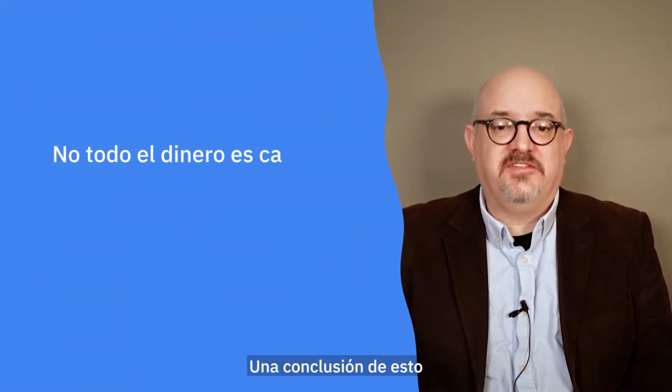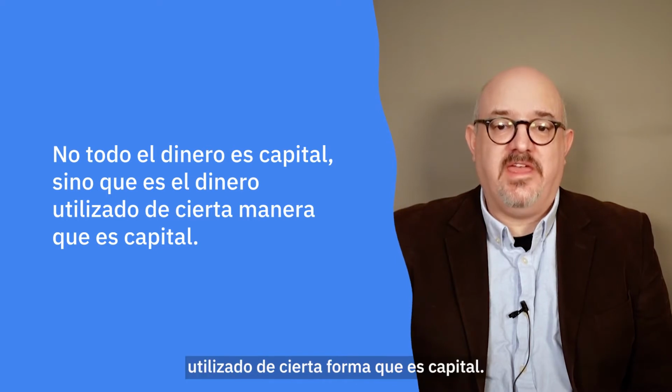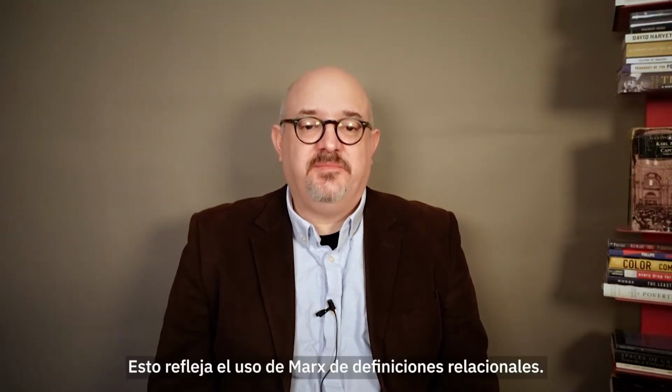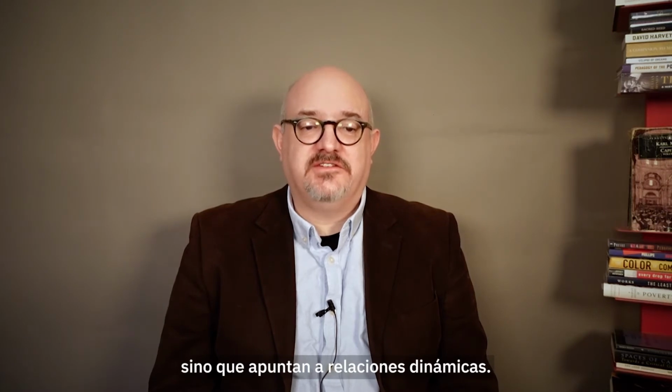One thing to take from this is that not all money is capital, but that money that is used in a certain way is capital. This speaks to Marx's using relational definitions. His concepts are not static building blocks, but point to dynamic relationships.